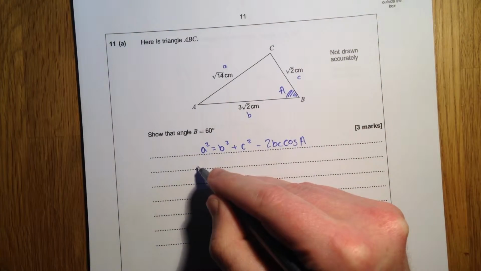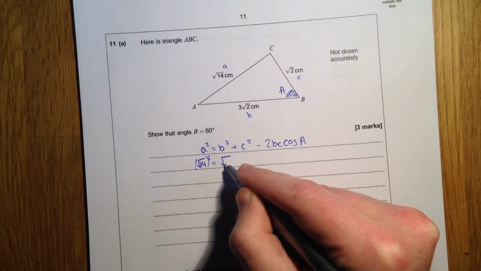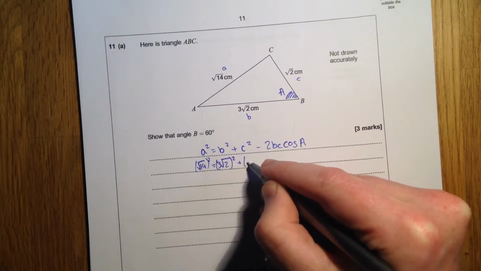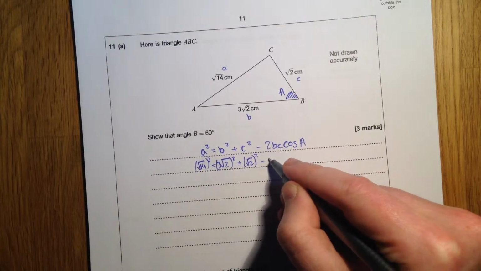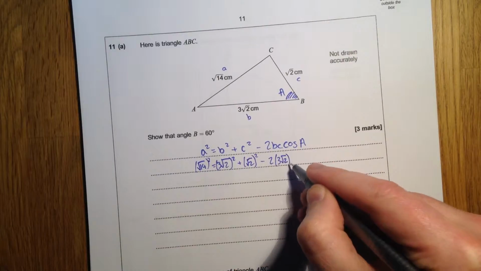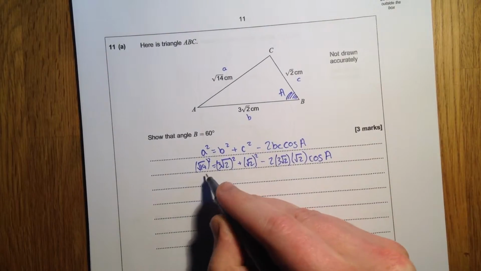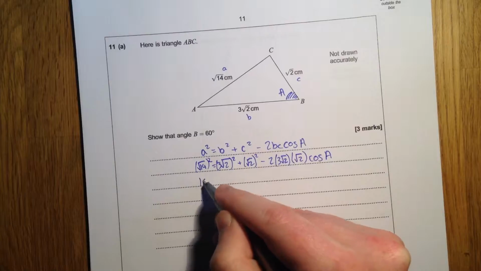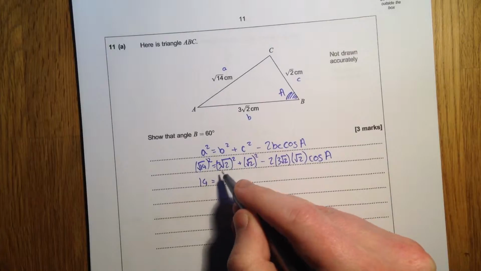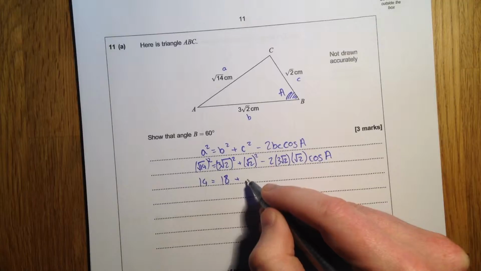So if you put these things in, root 14 squared is 3 root 2 squared plus root 2 squared, take away 2BC cos A. Okay, root 14 squared is 14. This here, root 2 squared would be 2, 3 squared is 9, so it's 2 times 9 is 18. Root 2 squared is 2.